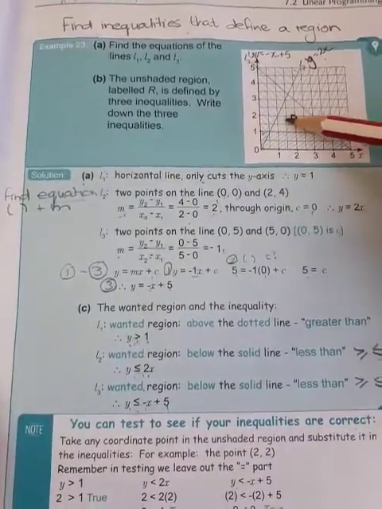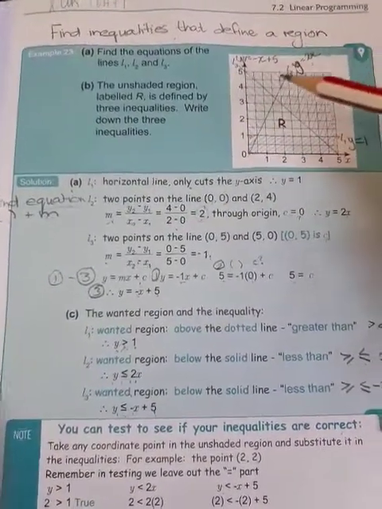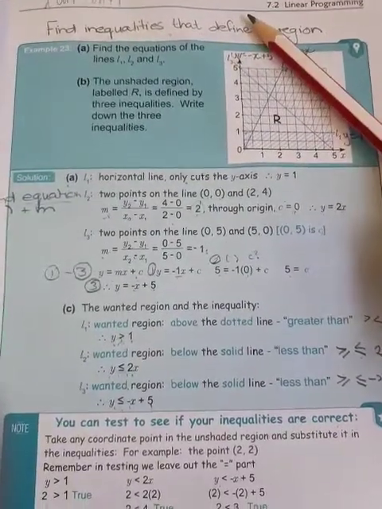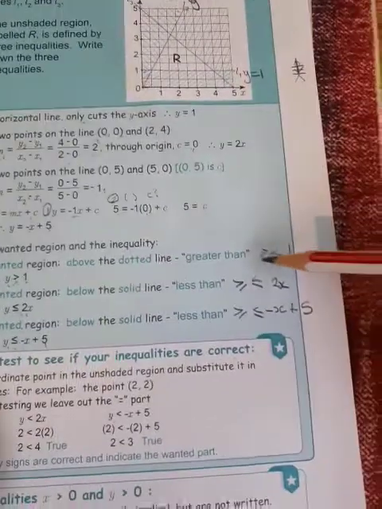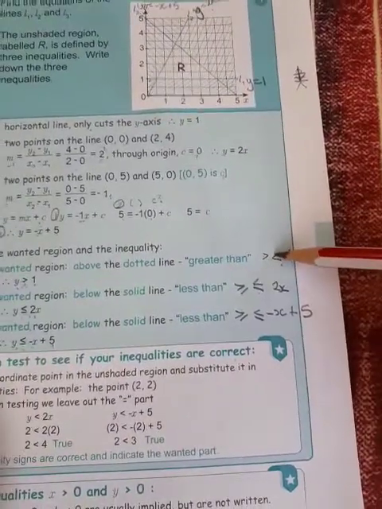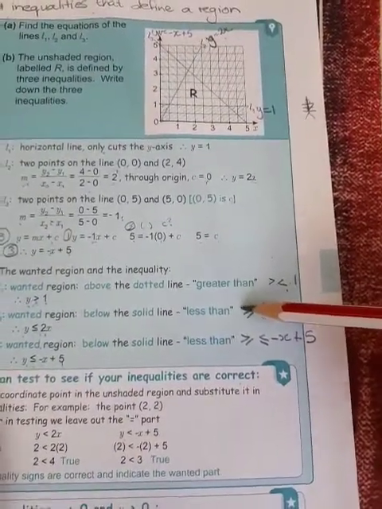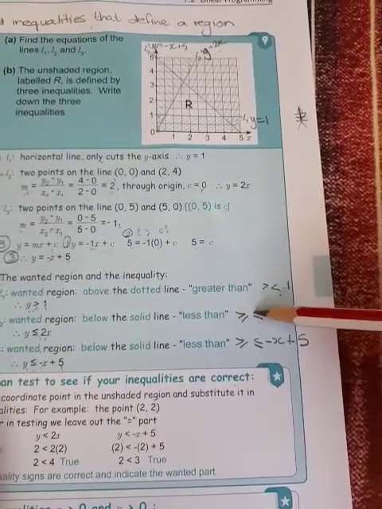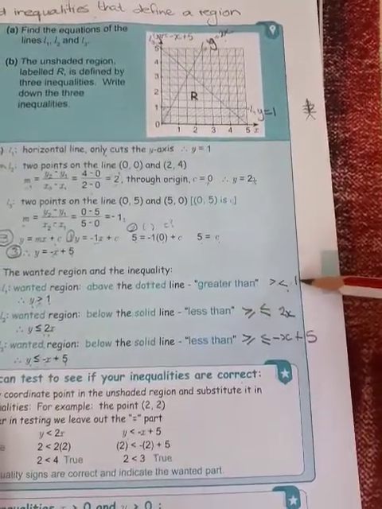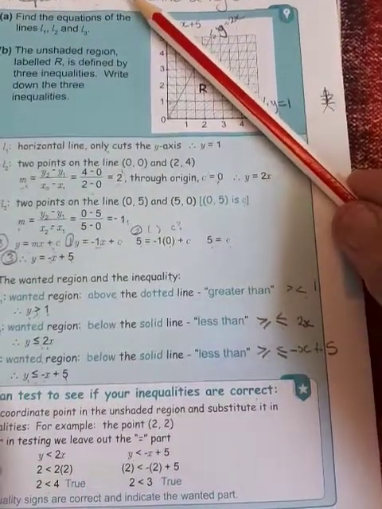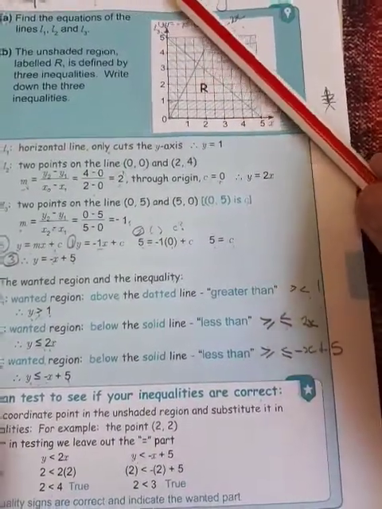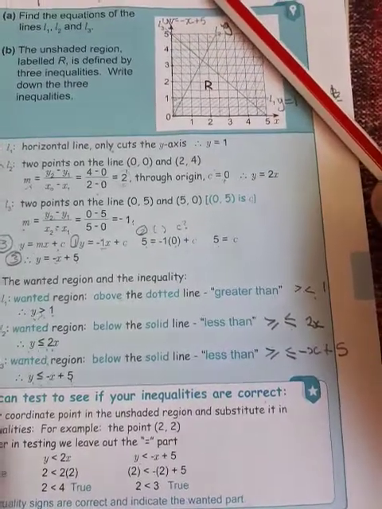Then in the second step, you must find the wanted region, okay? Because it is the one that is not colored, shaded. Remember, we shade the unwanted region. So firstly, look at your line and decide whether it's less than or greater than, or if it is a solid line, remember, less than and equal, greater than and equal, to what? Okay. Then you look at which side is shaded. The side that is shaded is the unwanted region. Okay.